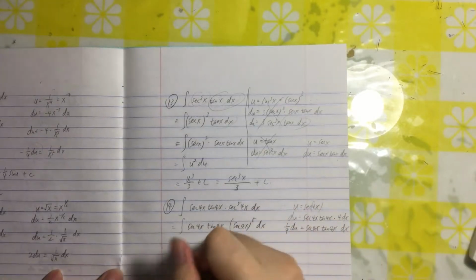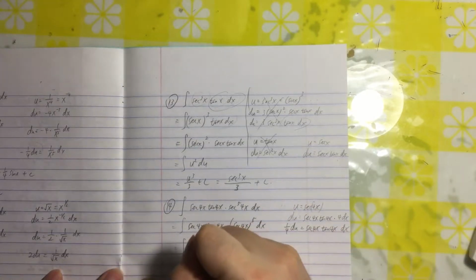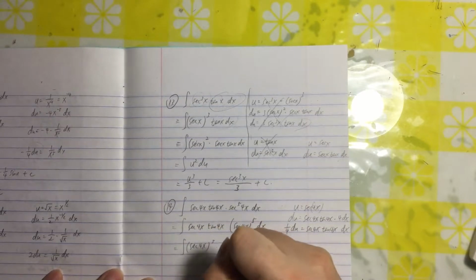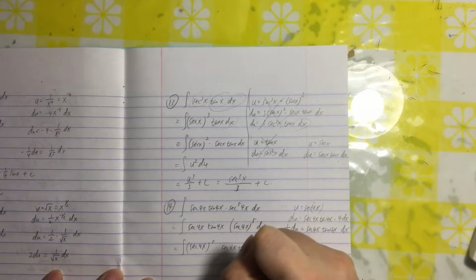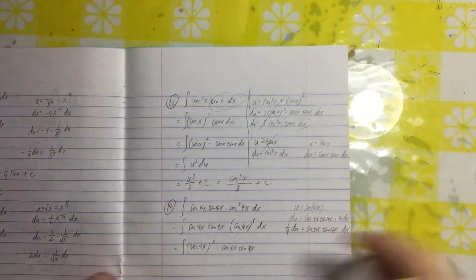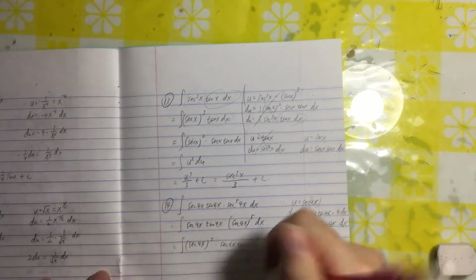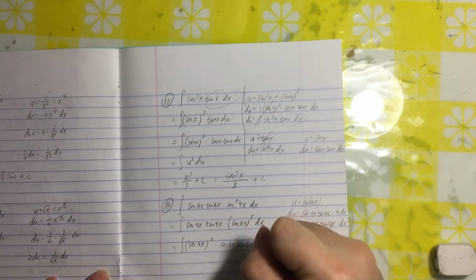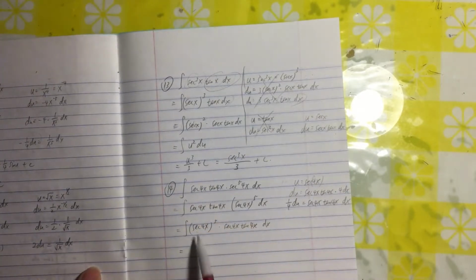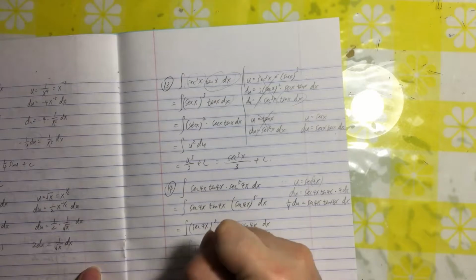Then let me rewrite this integral. It can be written as secant 4x raised to power 5 times secant 4x tangent 4x dx. Now let's substitute. Secant 4x is u. I get u to the power 5.